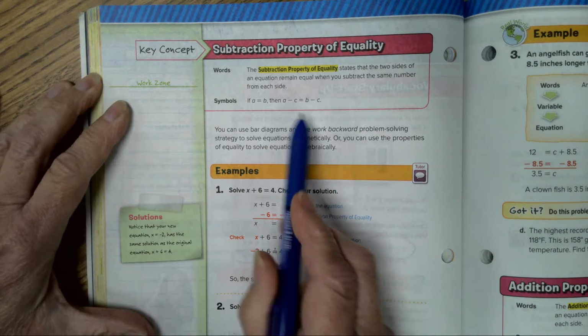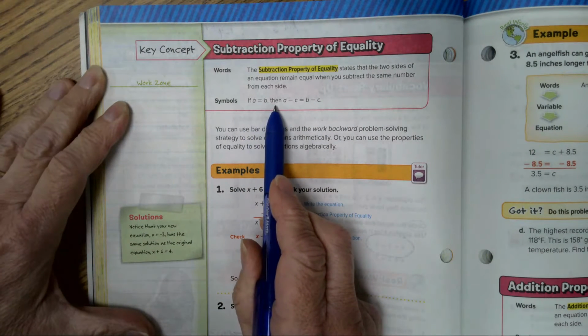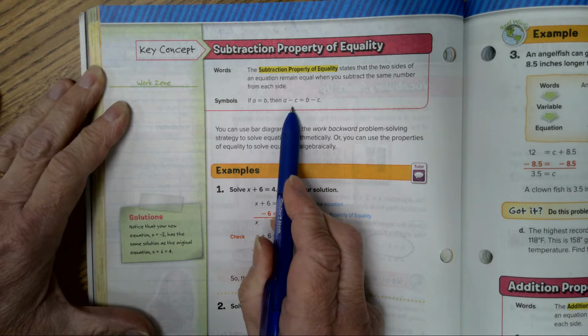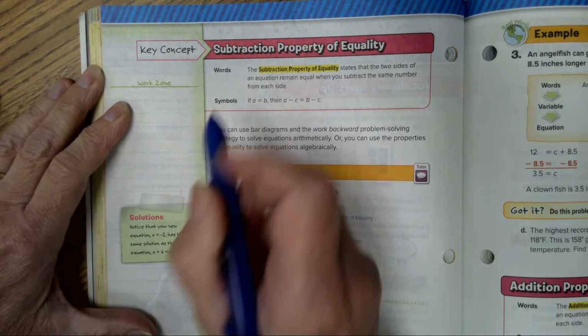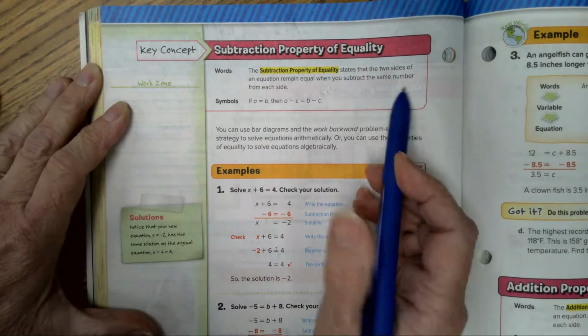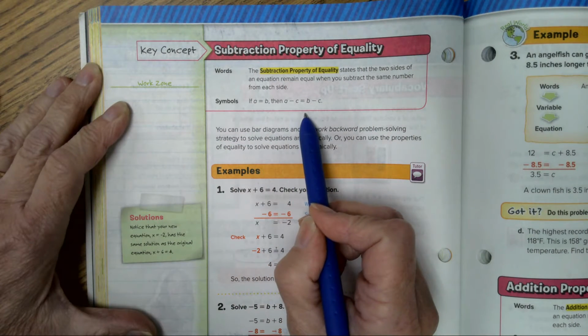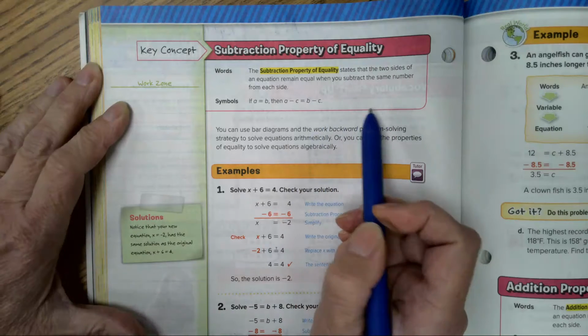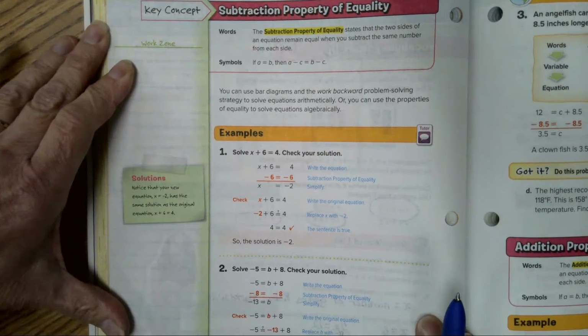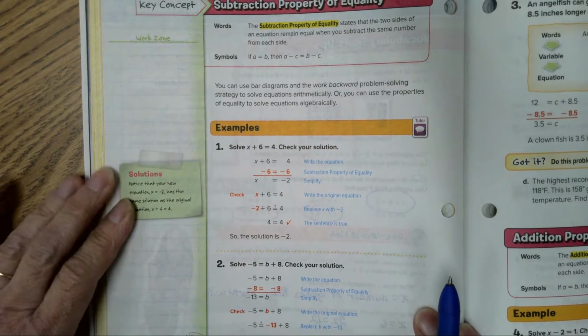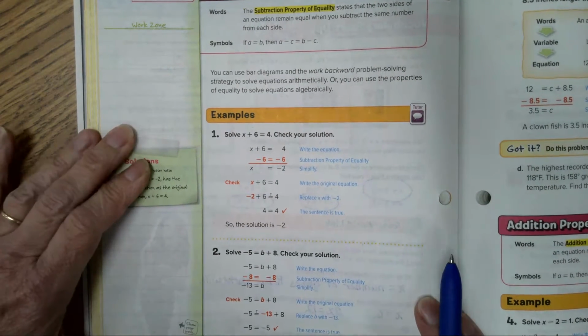So, if A equals B, then A minus C equals B minus C. It would not have to be the variable C. You could have used another variable, but we're going to see how it is true in the examples. I think once again it'll make more sense when you see how to do the examples.